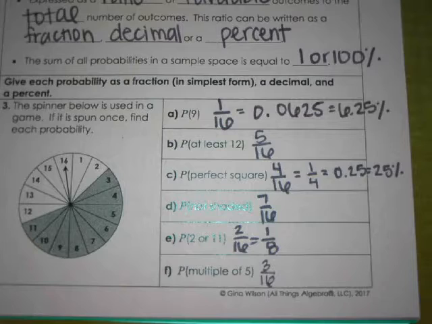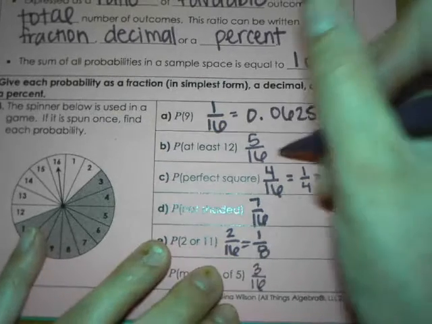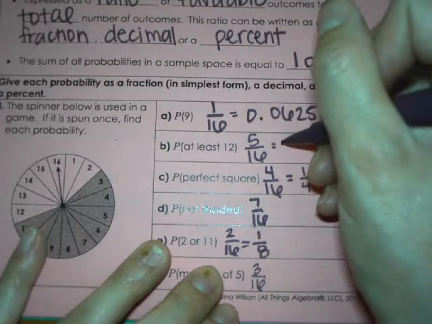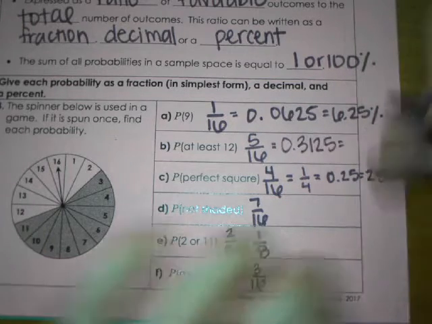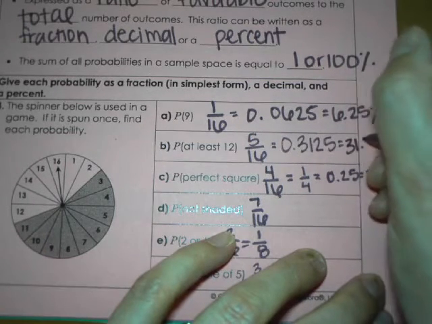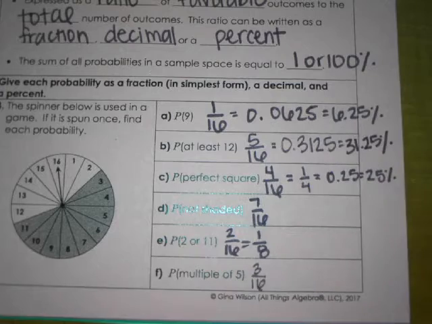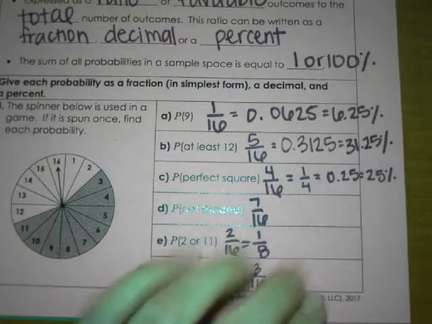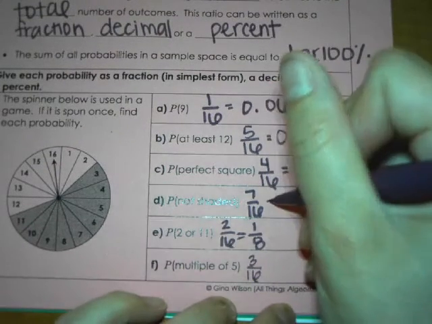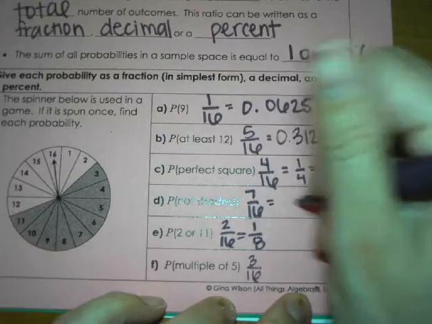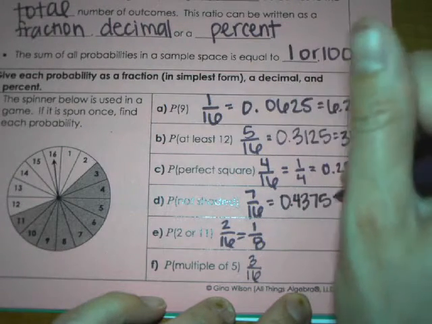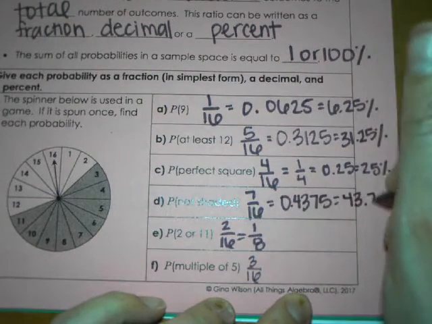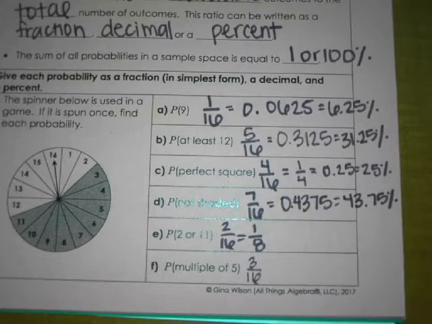Nicely done. 19. What about B? The decimal is 0.3125. And the percentage? 31.25%. Perfect. 24. What's D? 40.625%. Very nicely done. 4.